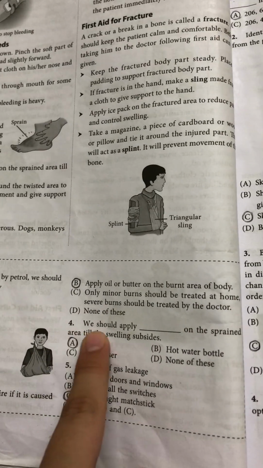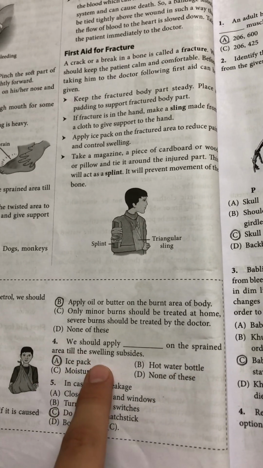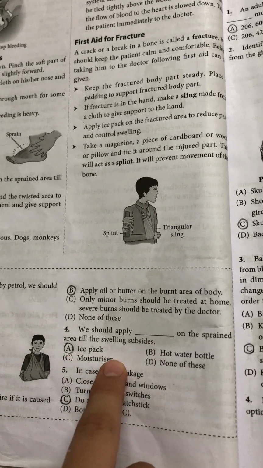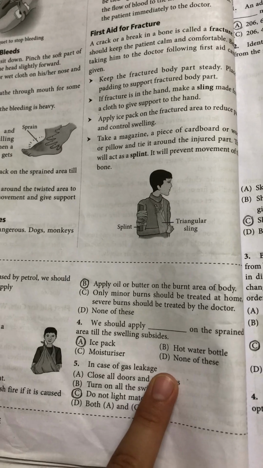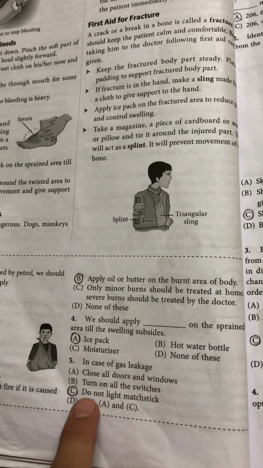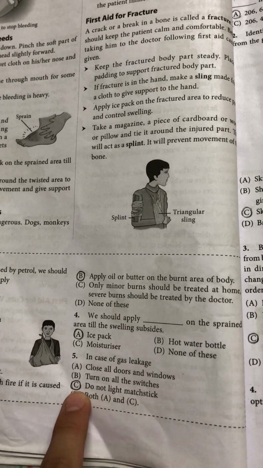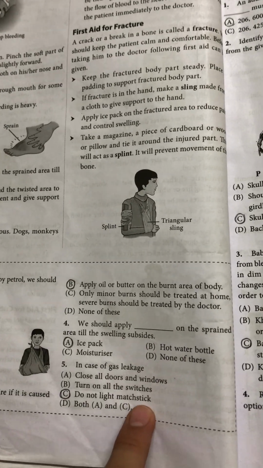Question 4. We should apply dash on the sprained area until the swelling subsides. The correct answer is option A, ice pack. Question 5. In case of gas leakage, close all doors and windows, turn on all the switches, do not light matchstick, both A and C. The correct answer is option C, do not light a matchstick, as it could cause a fire.